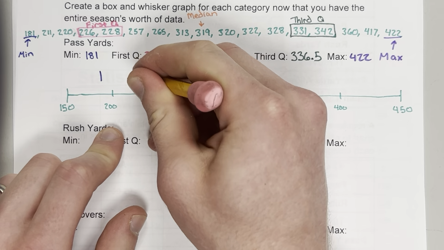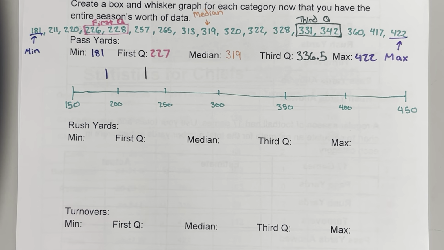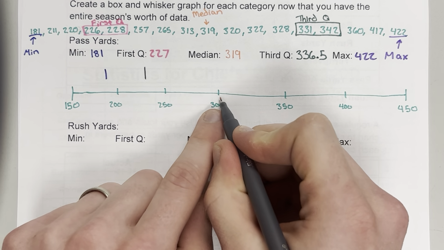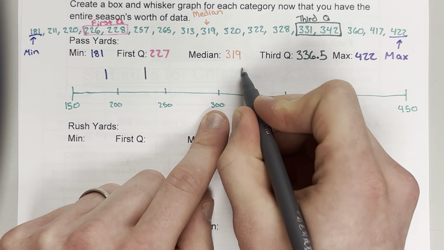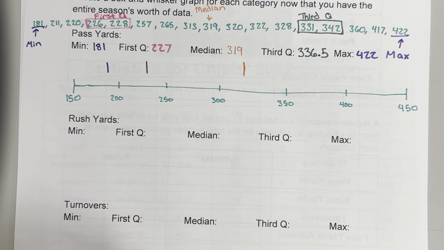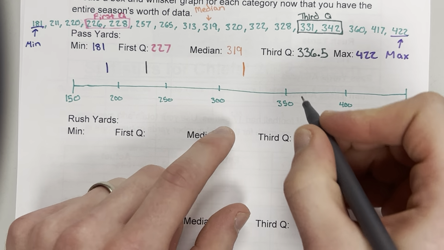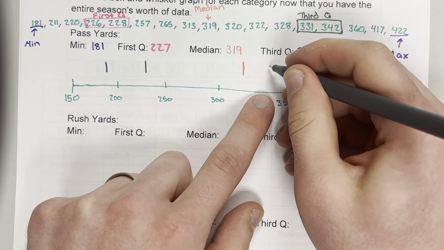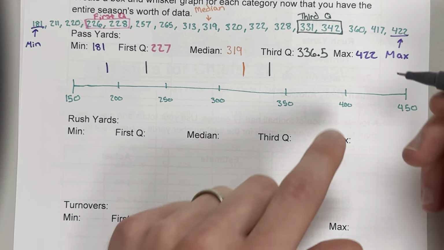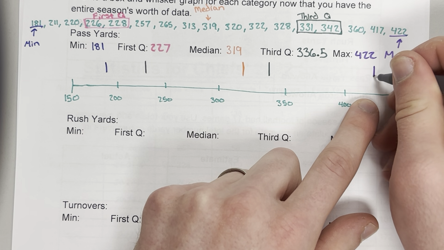So we'll put it here. The median was 319. So we'll slide over past 300 to about here and put a line. The third quartile is 336.5, so still in this category, really close to our median. And then our max is out here at about 420.